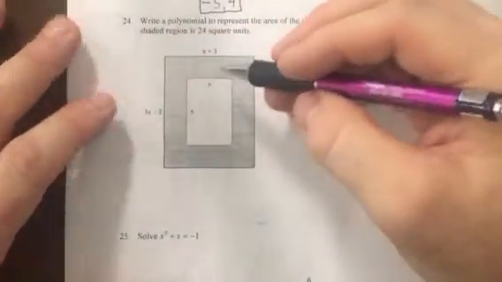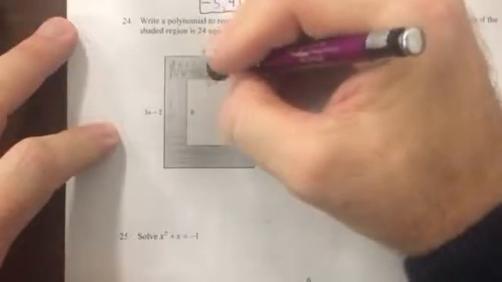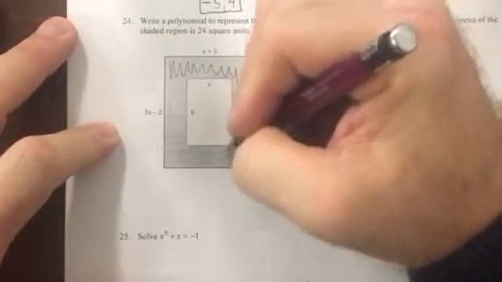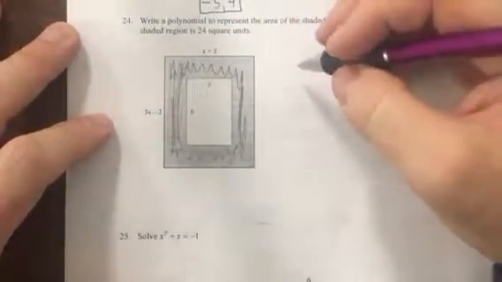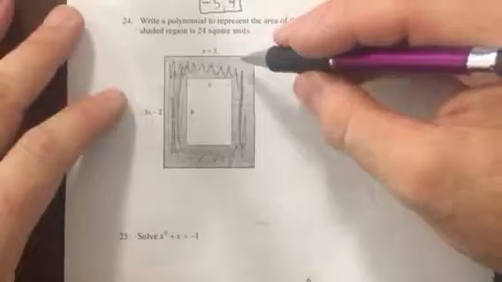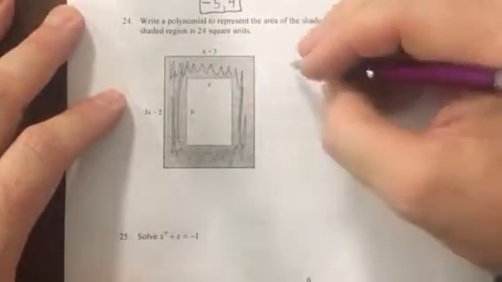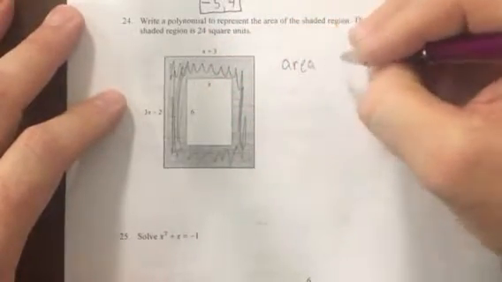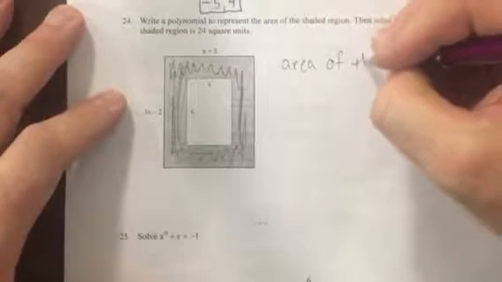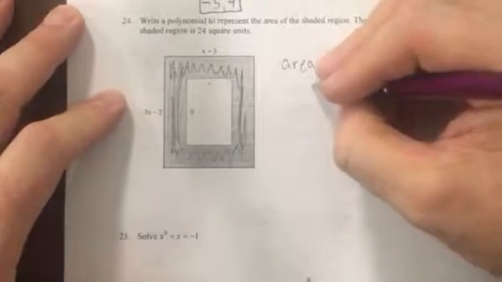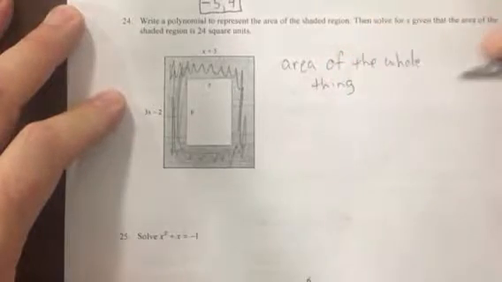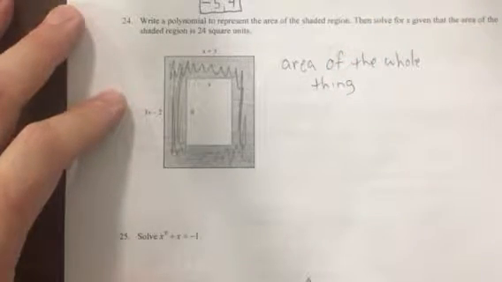Now, whenever you see something like a shaded area on the ACT, and then you see the non-shaded area, I know that I can solve this by taking the area of the whole thing, and this is a technical math term here, okay?